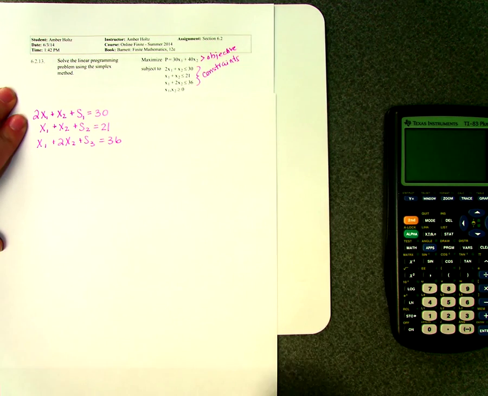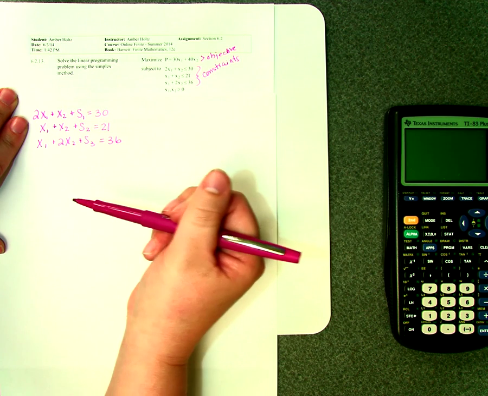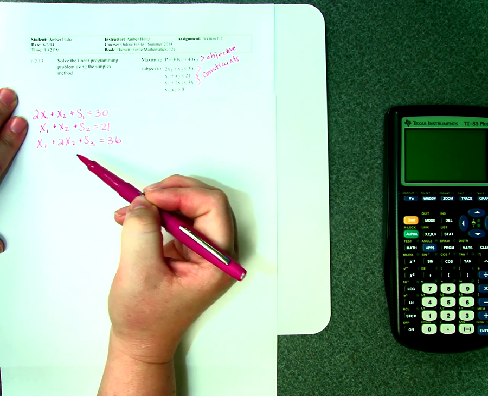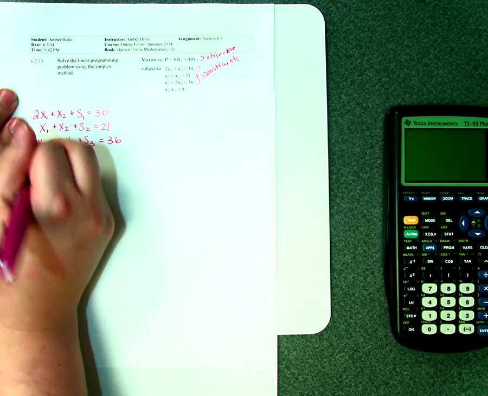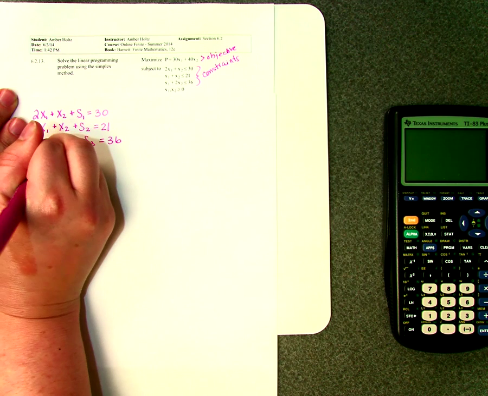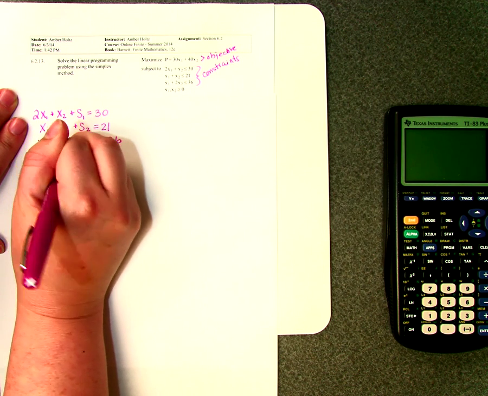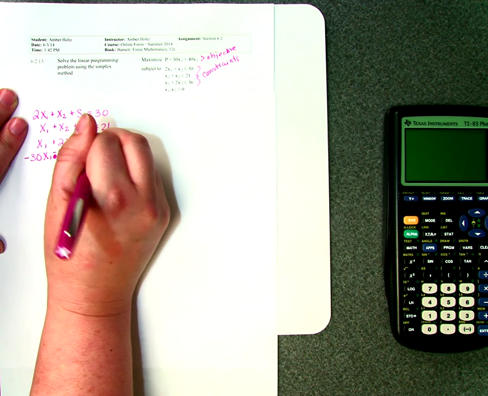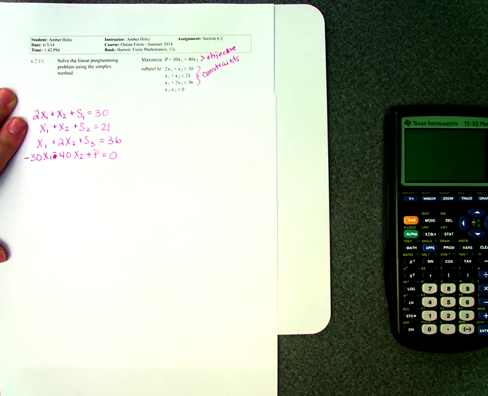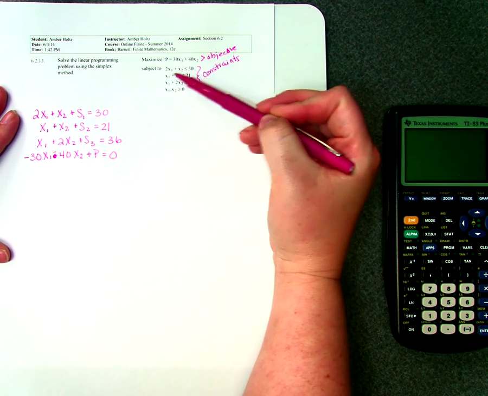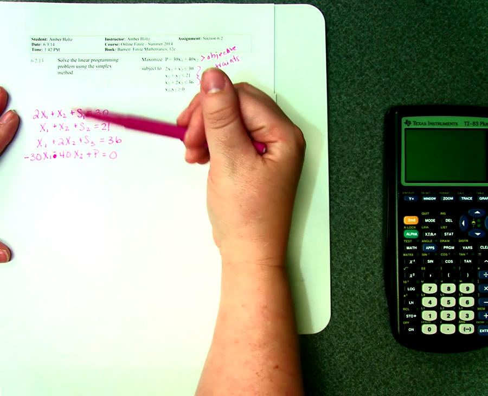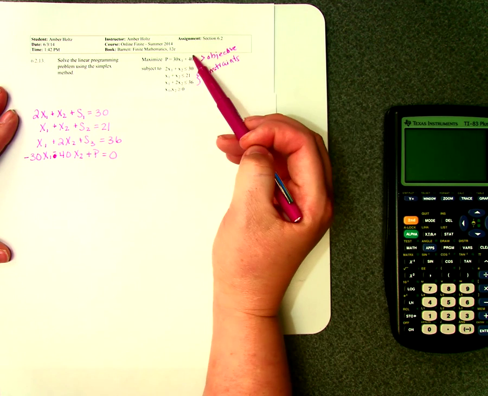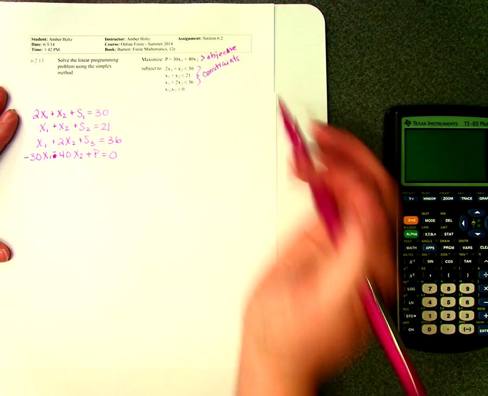And we're going to rewrite that objective function so all of our variables are on the left side of our equation and all of our constants are over on the right. So our objective function is going to look like negative 30x1 minus 40x2 plus p equals 0. So we took all of these variables from our objective function, moved them over to the left side to match the constraints that we just turned into equations. And since no constants are left over here and no variables are left over here, it's now equal to 0.